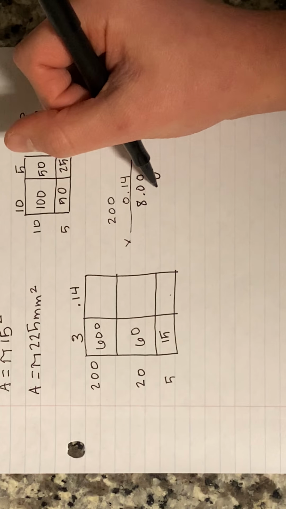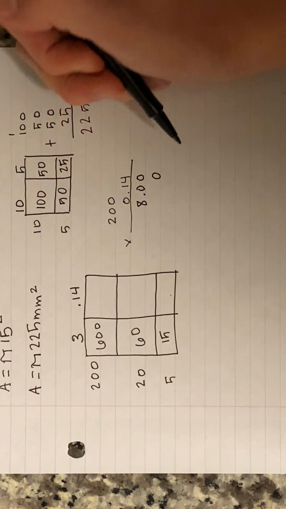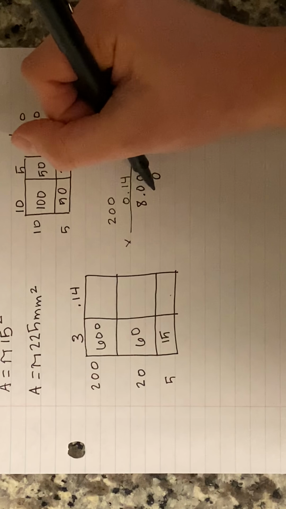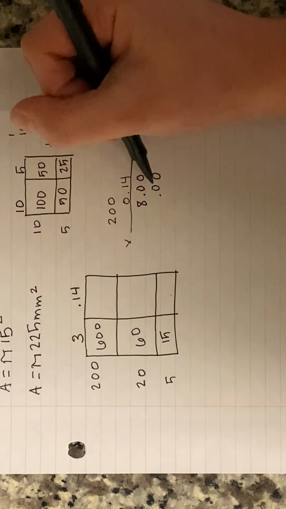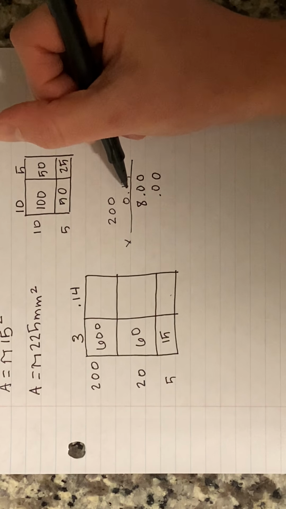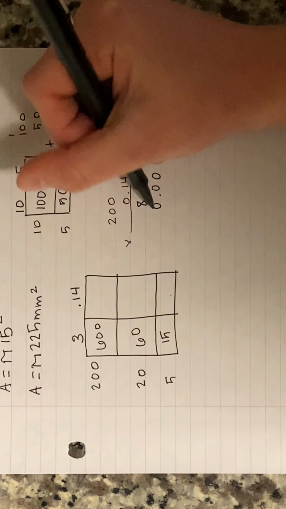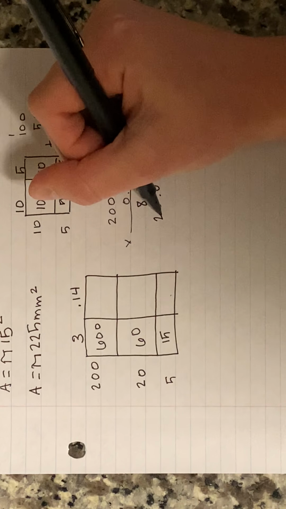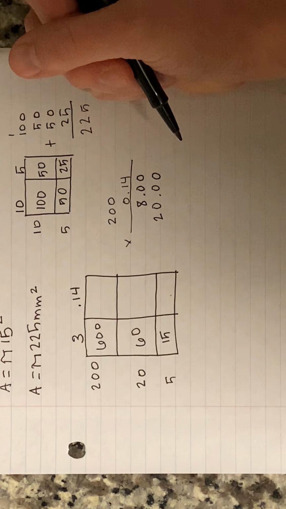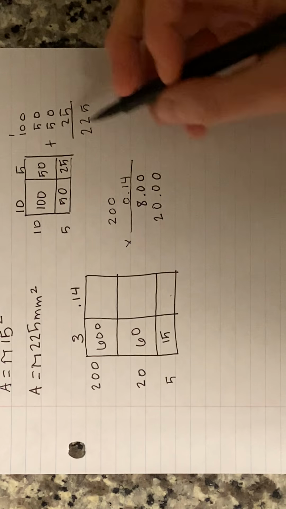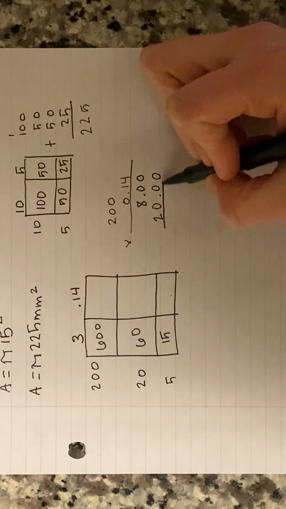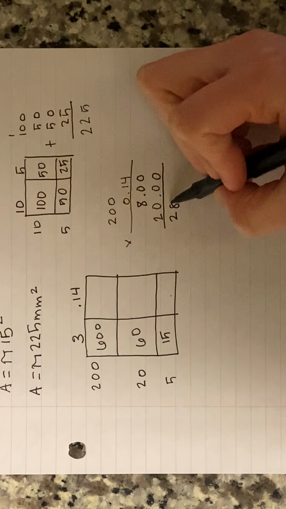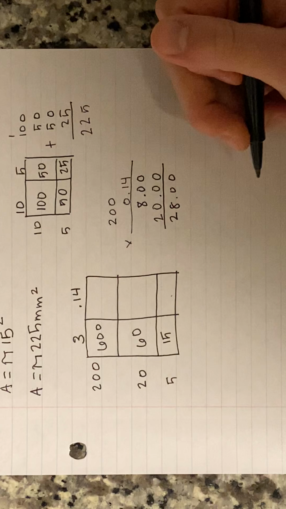So we need to make sure that our first value is in that same place value. So 1 times 0, 0. Again, keeping the decimal in the same spot. 1 times 0, 0. 1 times 2 is 2. So now I need to add these two values, and I'll get 28.